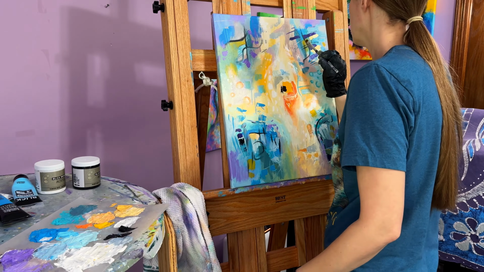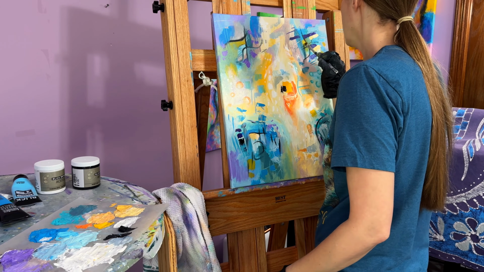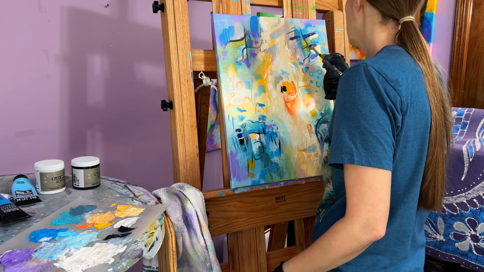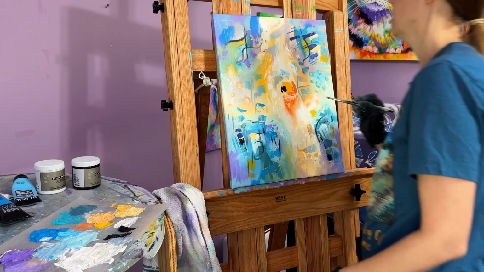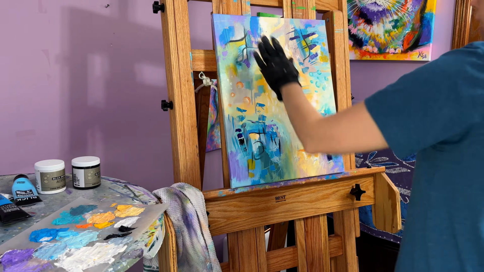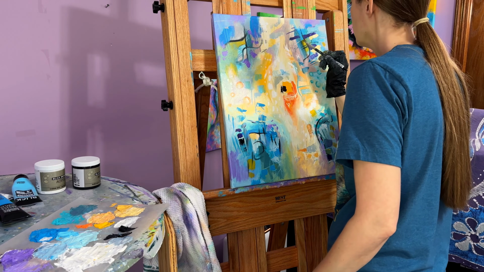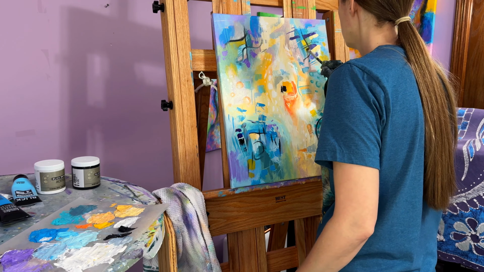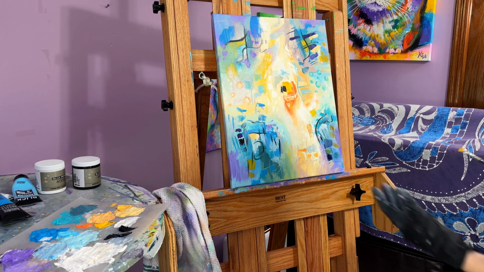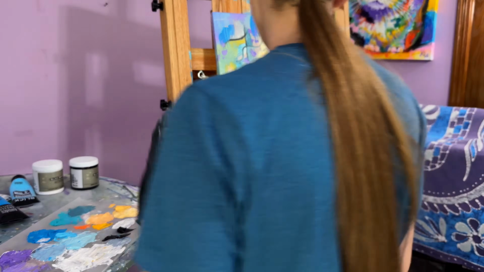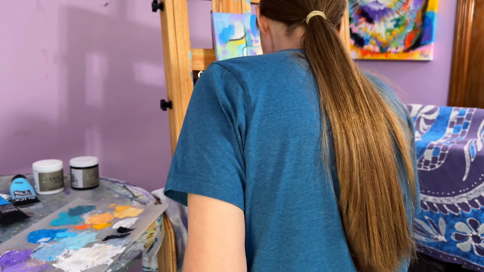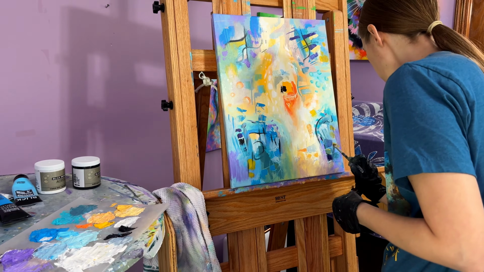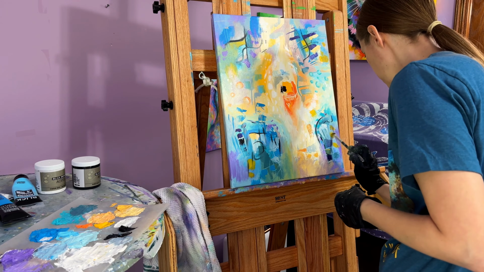Well, this has dried a little bit. I'm going to add just a little more of the yellow here, a couple of these spots, because I want it to kind of pop a little more like that side is. And it depends when you're layering colors. They dry, and as they dry, they change. So sometimes it takes another layer to get everything just the way you want it to be.